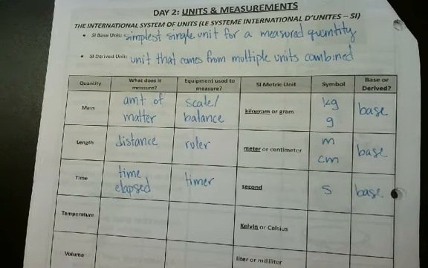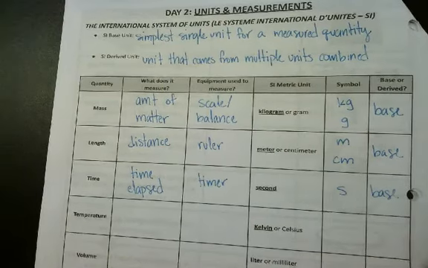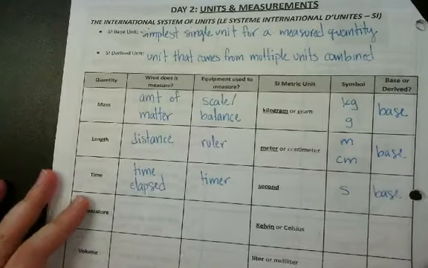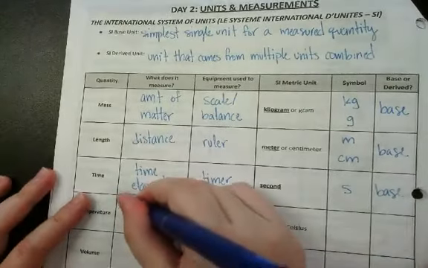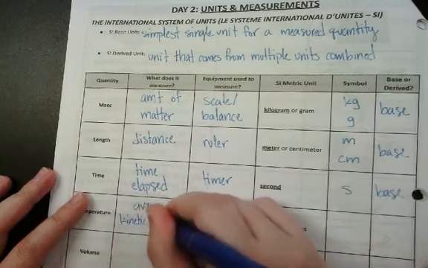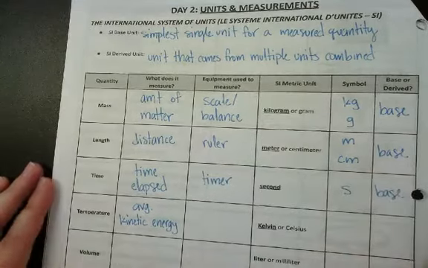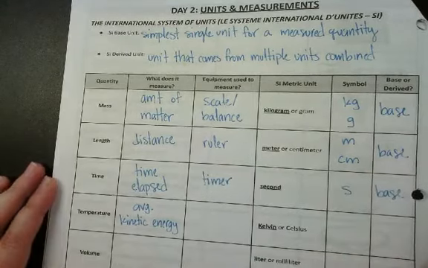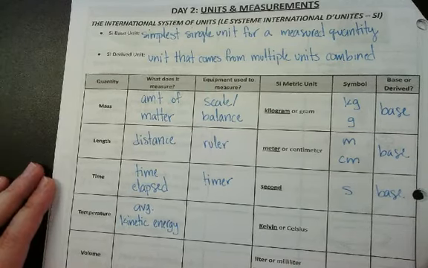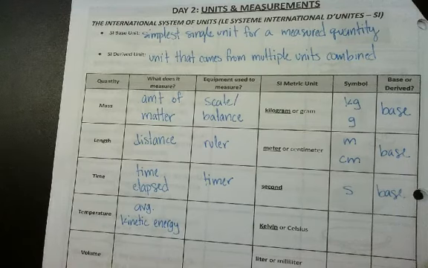Okay, let's talk about temperature. Whenever we measure temperature, what are we measuring? Actually, we're measuring the speed of the molecules of that substance. However, the speed of the molecules is actually the average kinetic energy of those molecules. Temperature is actually average kinetic energy. The hotter something is, the faster those molecules are going to be moving.